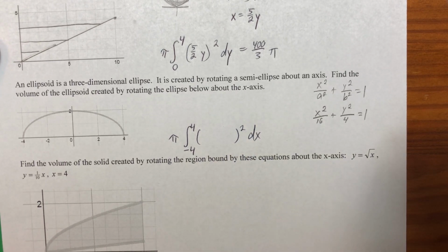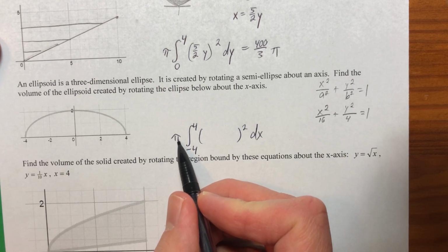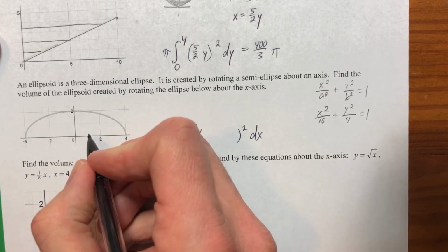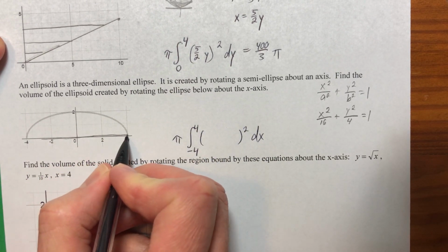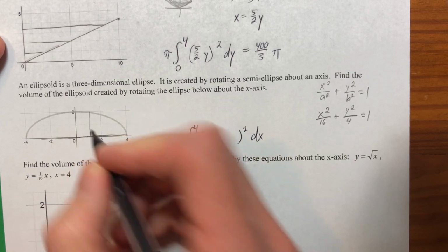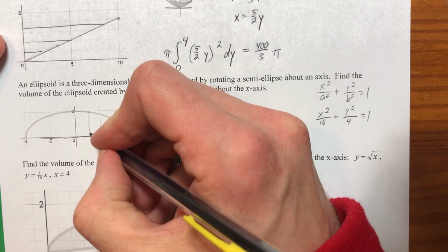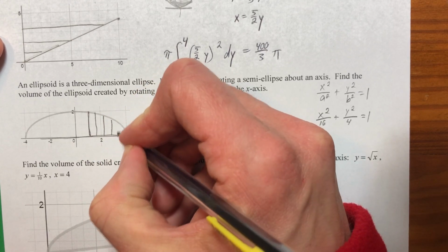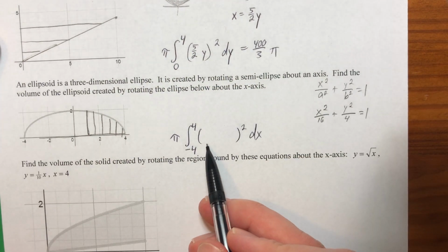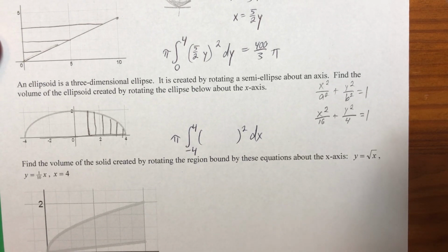And let me drive this point home one more time. As we look at this in terms of pi r squared, the r is the distance from the axis of rotation to the equation itself. So at any given x value, there's my radius, there's my radius, and so on. And I do that for all my radii as I integrate, basically.